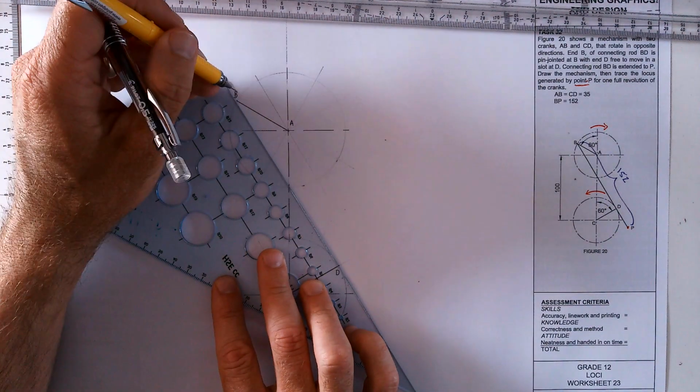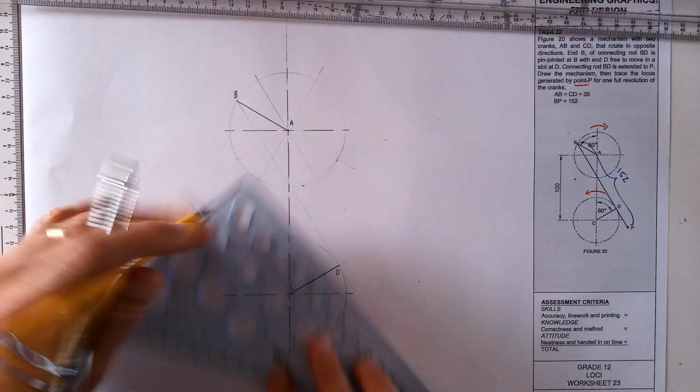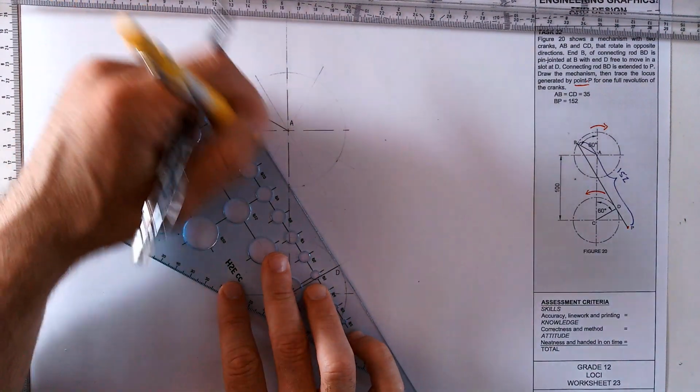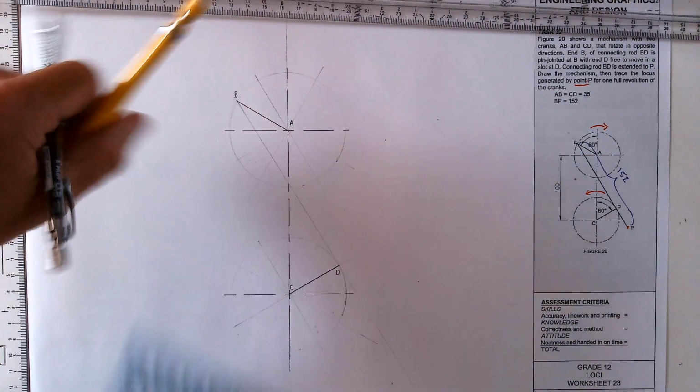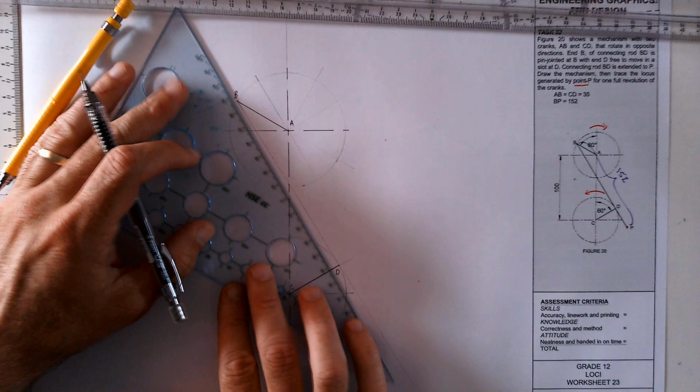Let me just get the positioning of it. Okay, it's going to have to go further than that. That was silly. Right, so we've got 152 for this. So I'm going to go 52 off there.